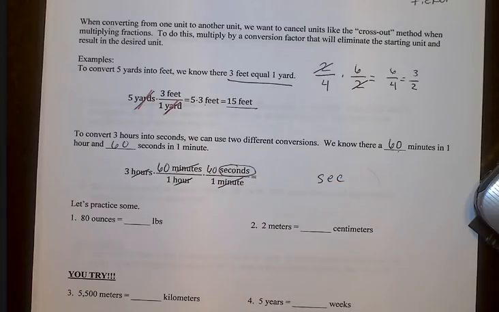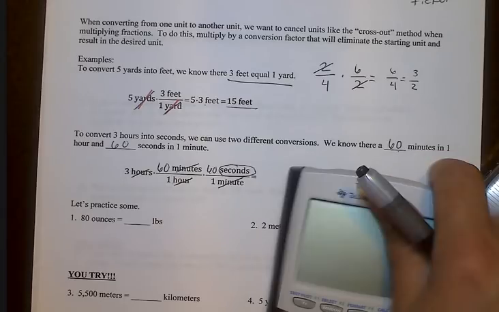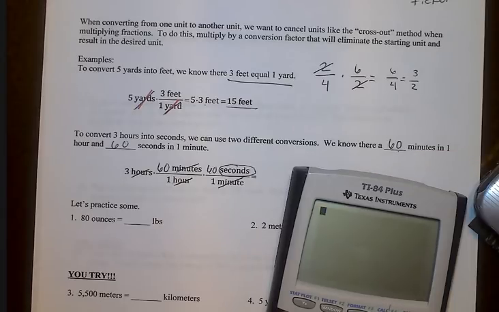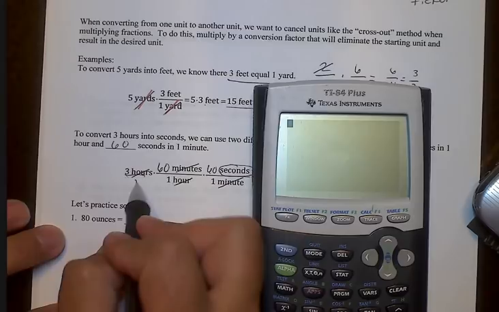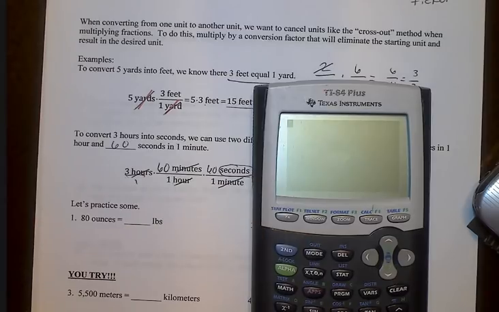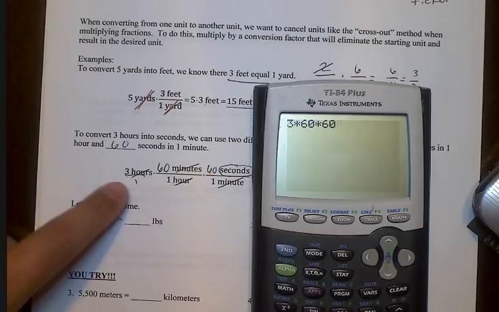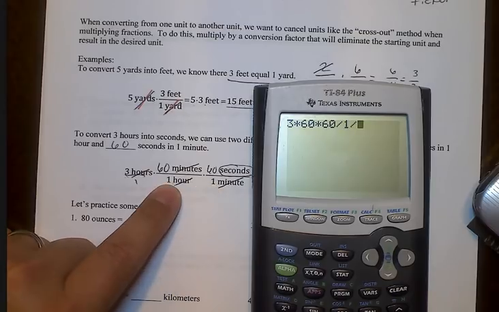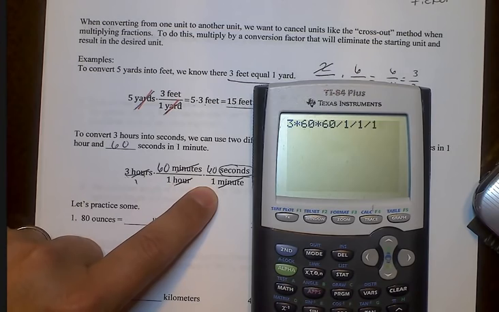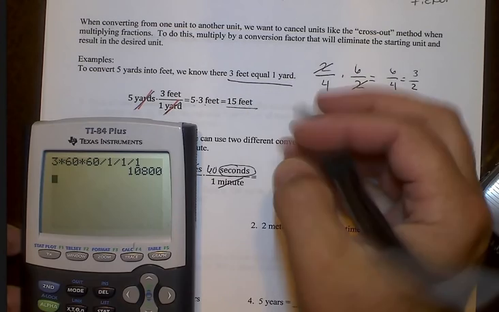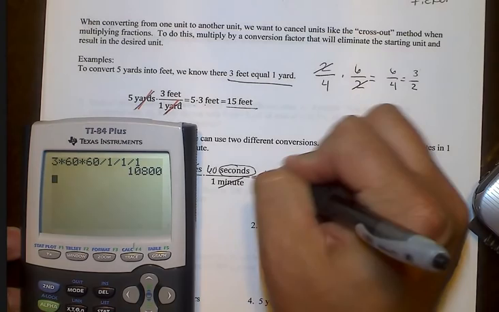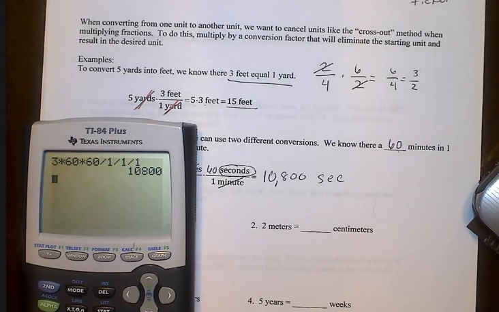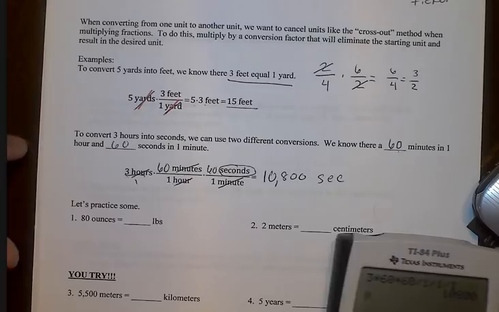Then when I calculate this, I multiply straight across the top, and if I had anything on the bottom I would divide. So I'm going to do 3 times 60 times 60, and then divide by 1, divided by 1, divided by 1. Enter. So that's 10,080 seconds.